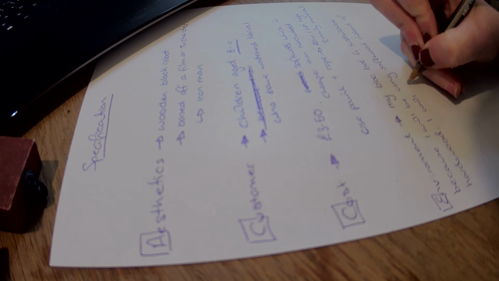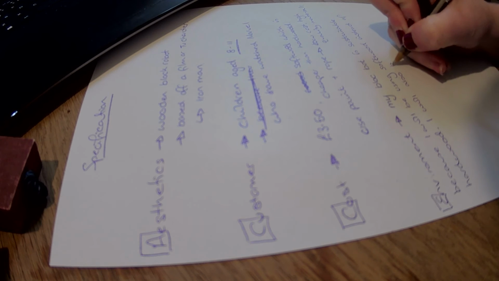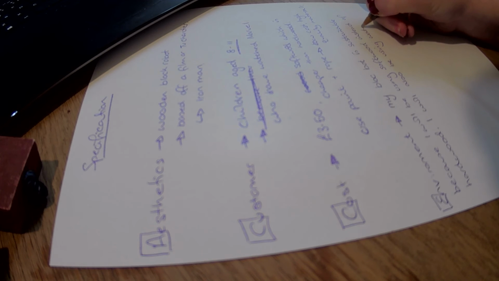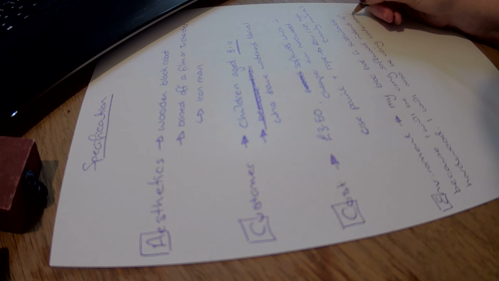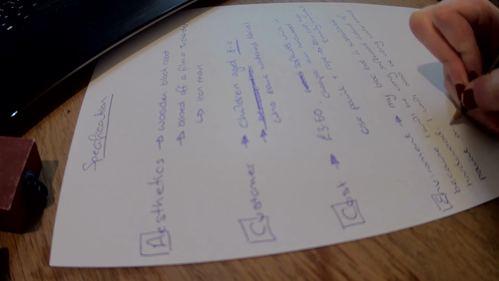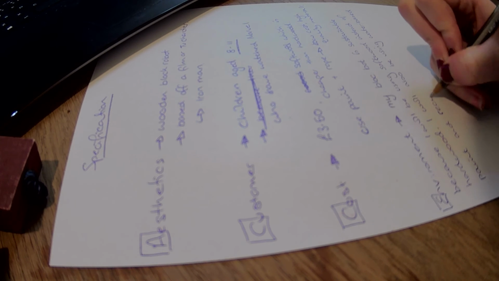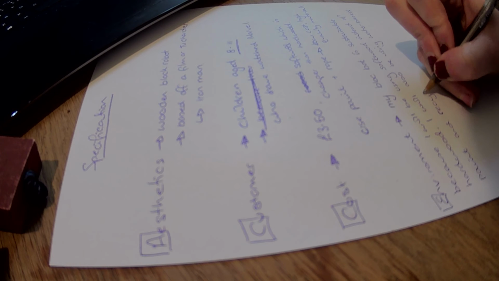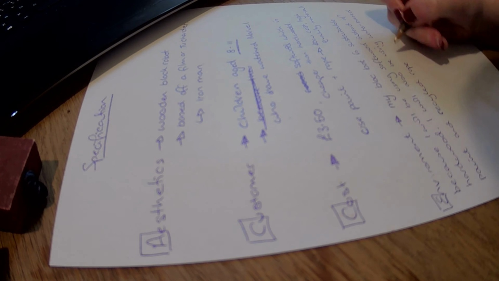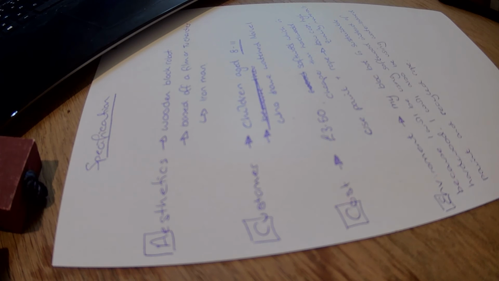I will also be using water-based paint and recycled rope. Okay, so they're all different ways that we can make our robot sustainable.